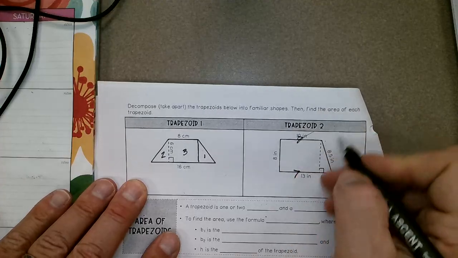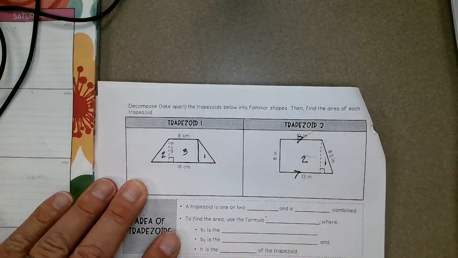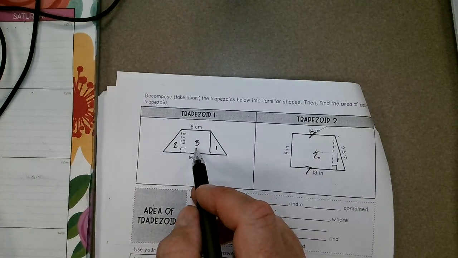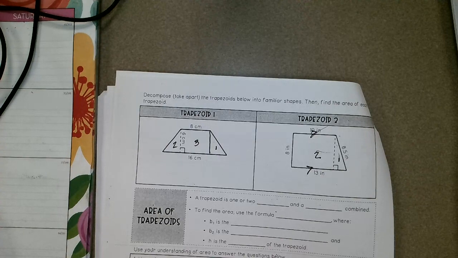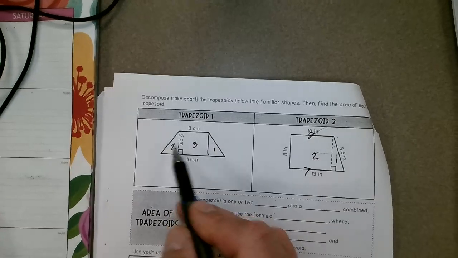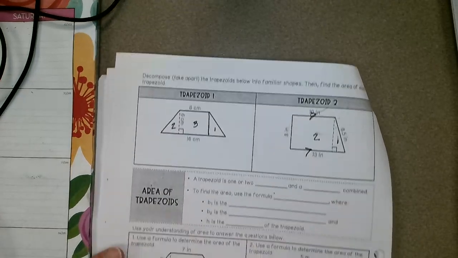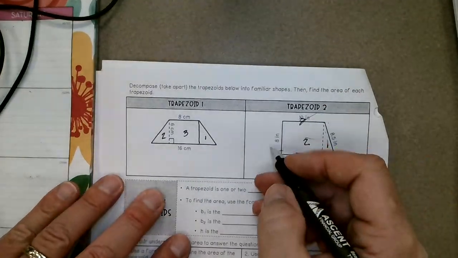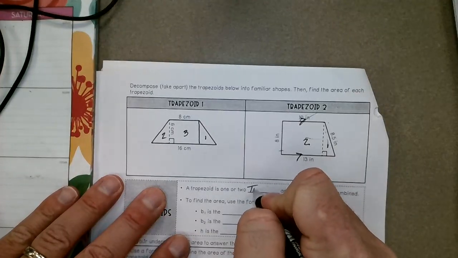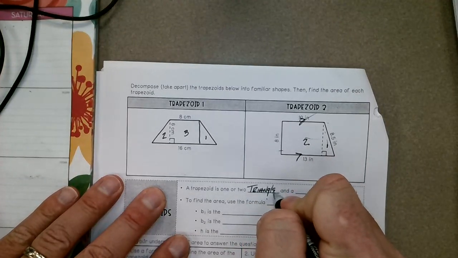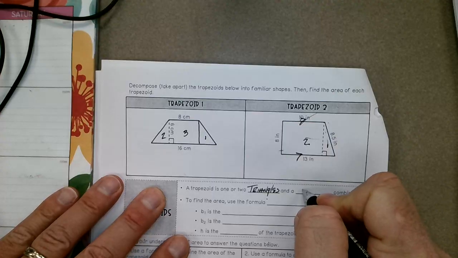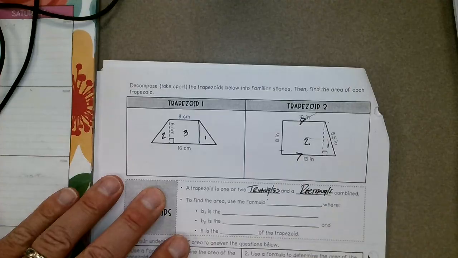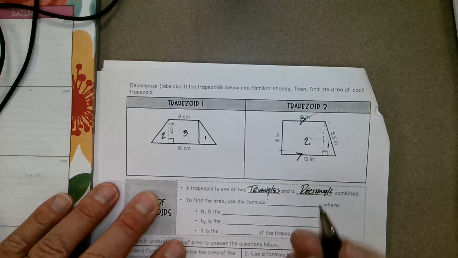This is parallel to this. We would have one triangle and a rectangle. And I said this was a square earlier. It was actually a rectangle. But anyway, we could break this down, find the area of this, find the area of this, find the area of this, and add them all together. But that's not what we want to do. We want to make it a little bit easier, all right? A trapezoid is one or two triangles and a rectangle combined. To find the area, we're going to use this formula.